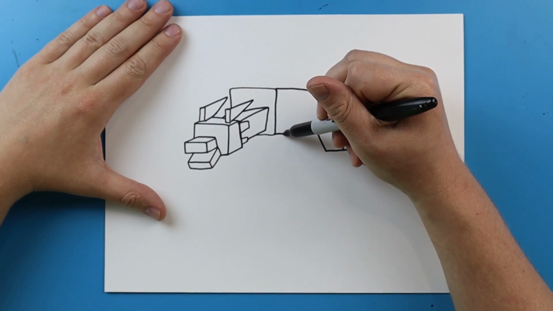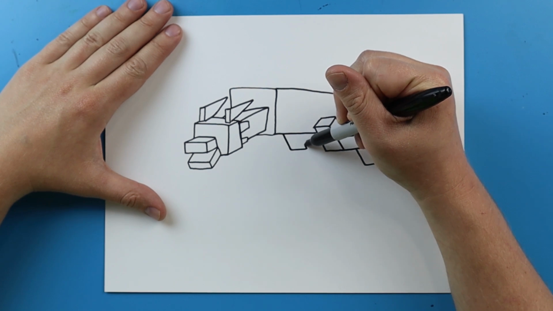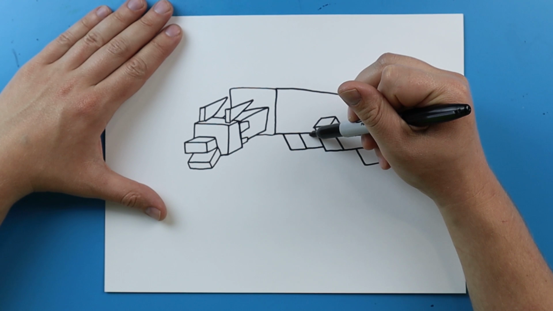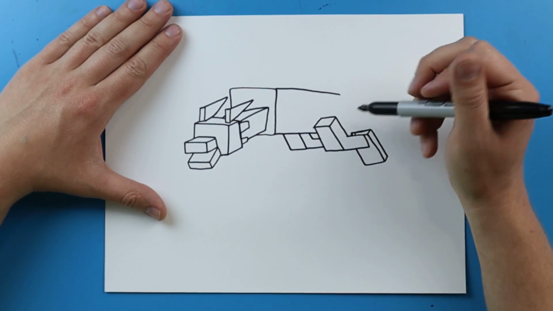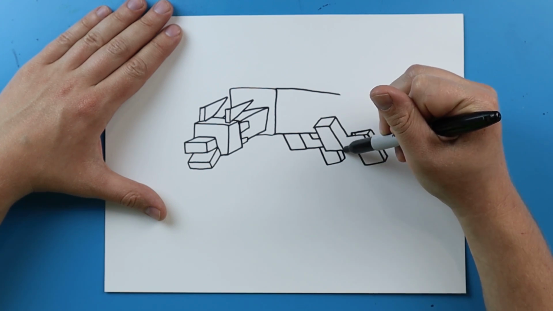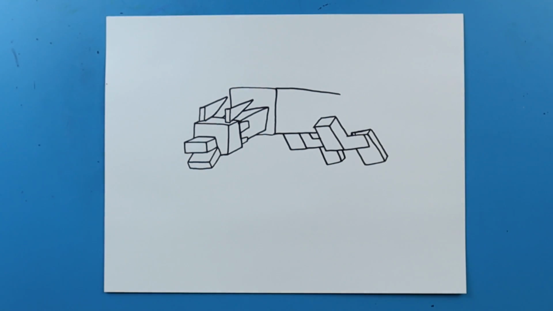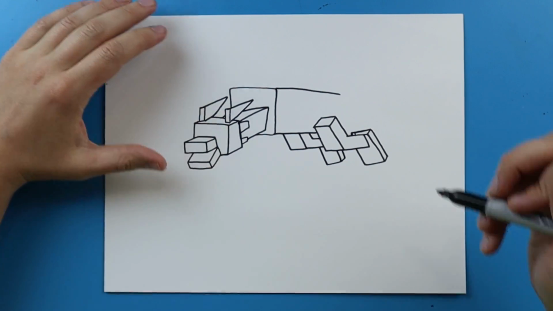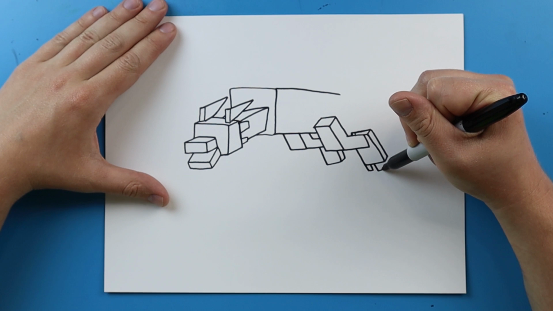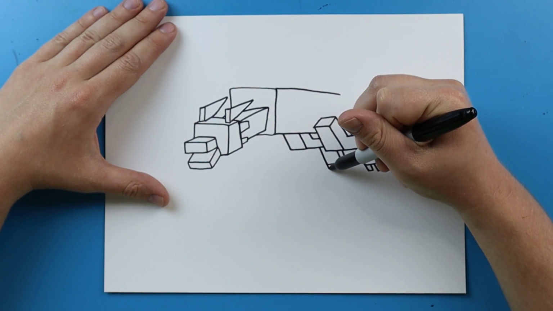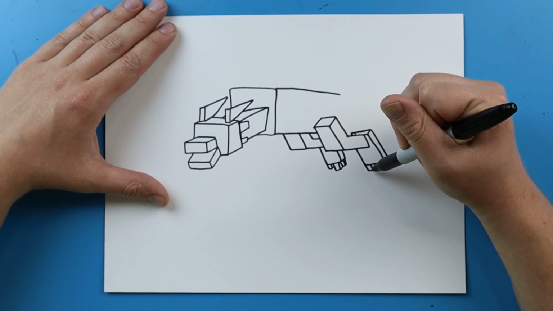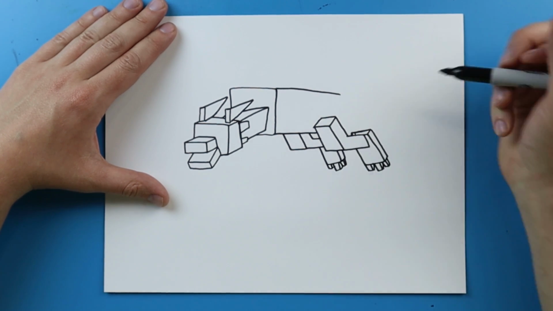Then over here, I'm going to put another leg. So I'm going to draw a little line that goes down, over, and then up. Little line that goes over, one that goes down and over. And then a little line that goes like this, and then one that goes up. Then right here, I'm going to add like 3 little rectangles on each one. And then just a little line that kind of curves back for some little claws.